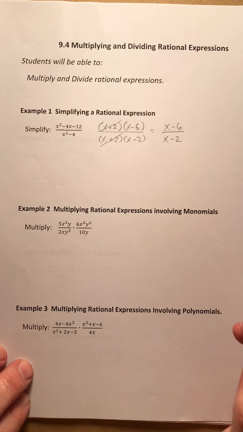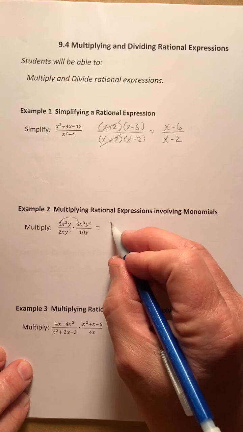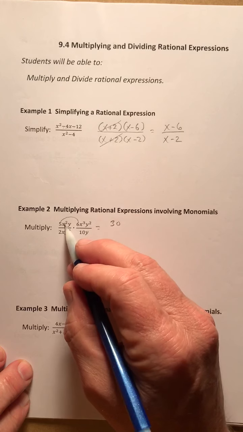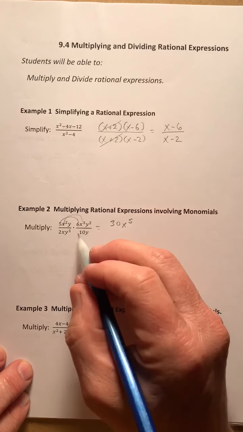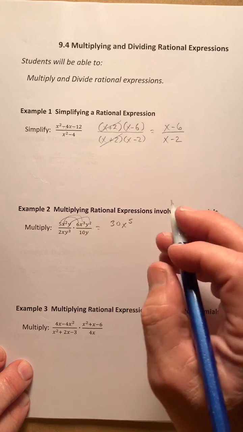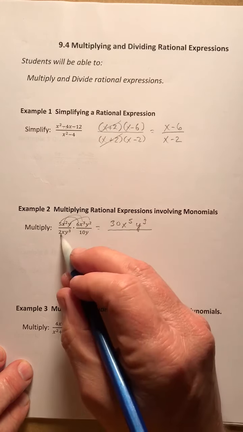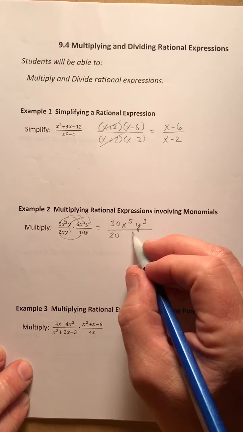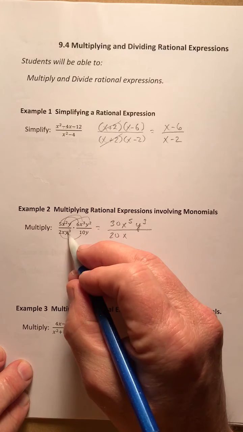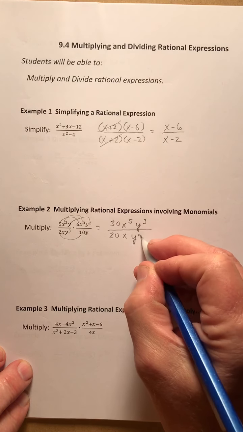All right, this next one, the easiest way for you to do it might be to just multiply across and then simplify it. All right, so we start with the numbers. 5 times 6 gives us 30. X to the second times x to the third gives us x to the fifth. And y to the first times y to the second gives us y to the third. And then in the bottom, 2 times 10 is 20. X, nothing over here, so x. Y to the third times y to the first gives us y to the fourth.